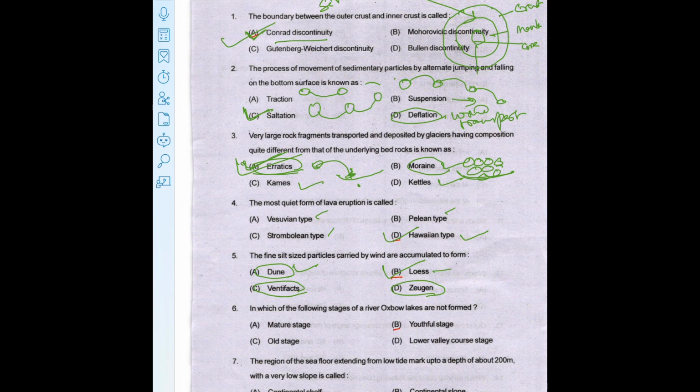But this is loess, very fine particles which have been transported a long distance from the arid land, from the deserts, and are deposited very far away from the source, and these are made up of very fine particles or dust particles, you can say, and this is called loess.